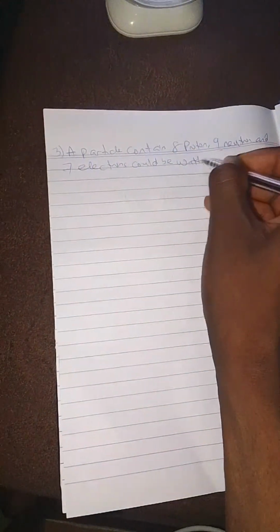Could be written as... this question means a particle that contains 8 proton, 9 neutron and 7 electron could be written as A, B, C, D. So which one is the correct answer?